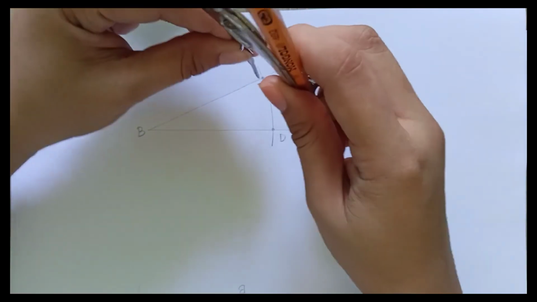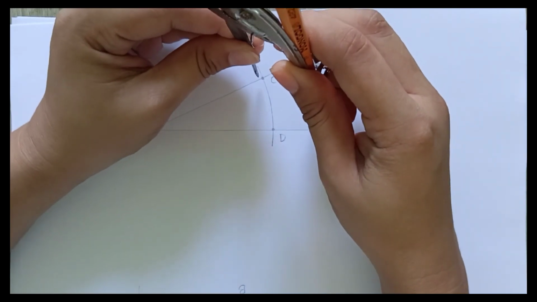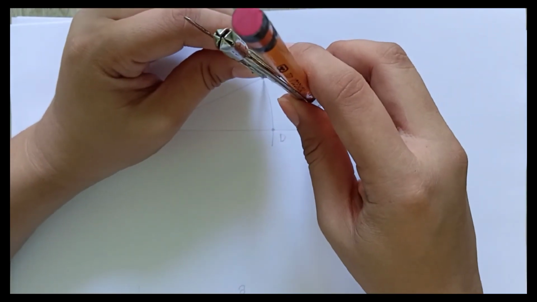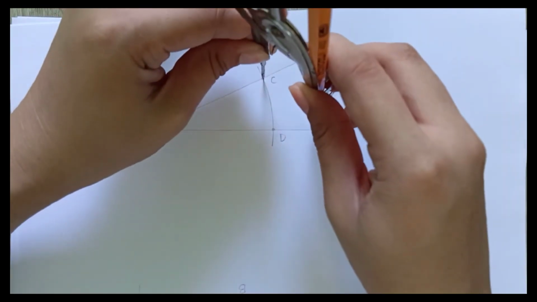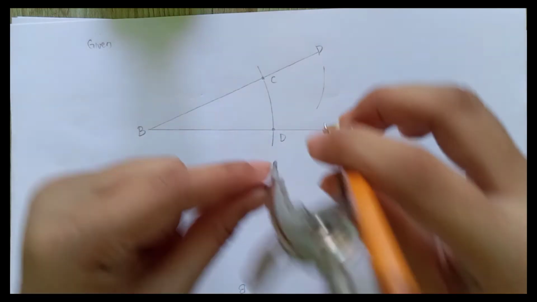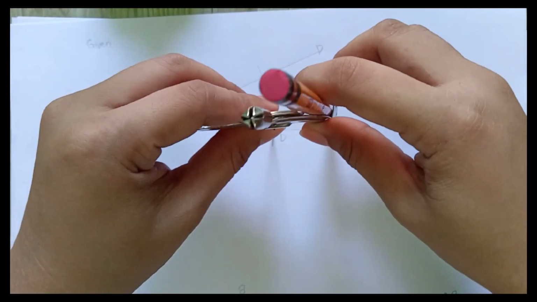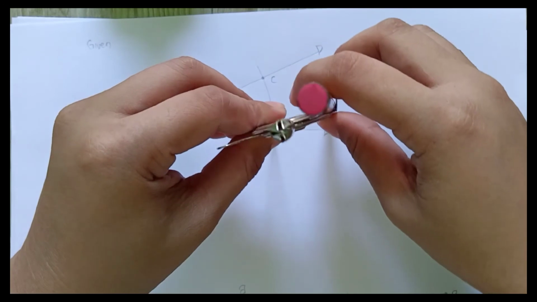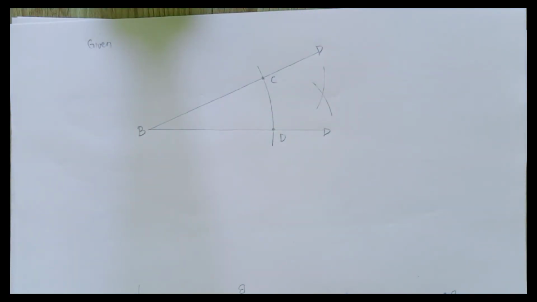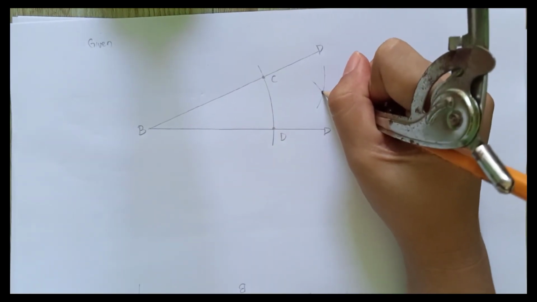Step 2. Draw an arc with center B of any radius. And then for the last step, draw an arc with center C of any radius greater than half of the ray CD. So repeat this with center D using the same radius. Note that you have to make sure that the two arcs cross. So this is the point where the arcs cross.